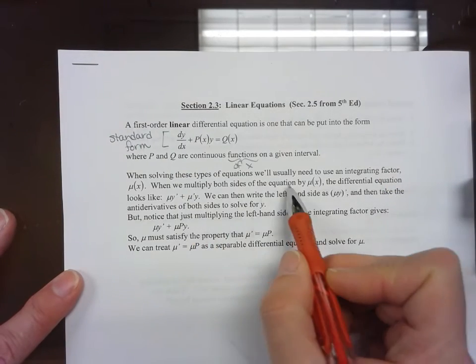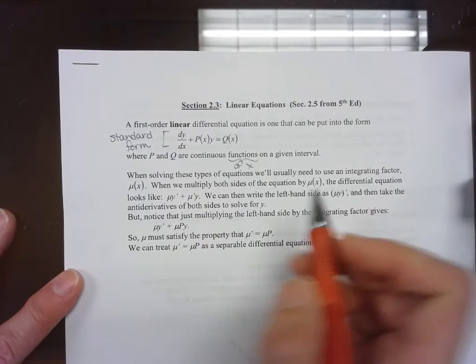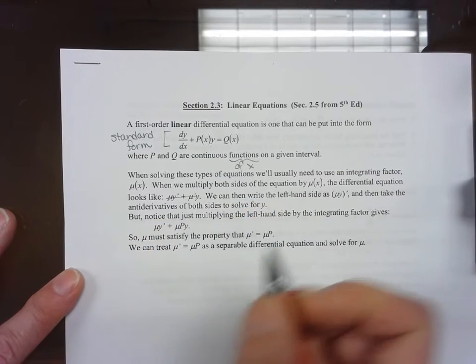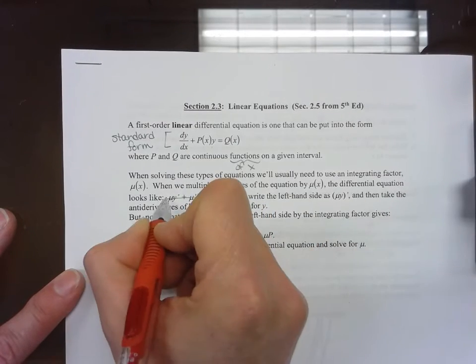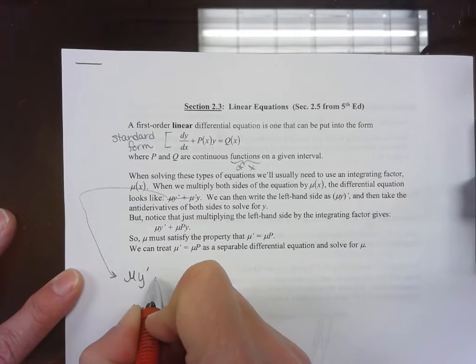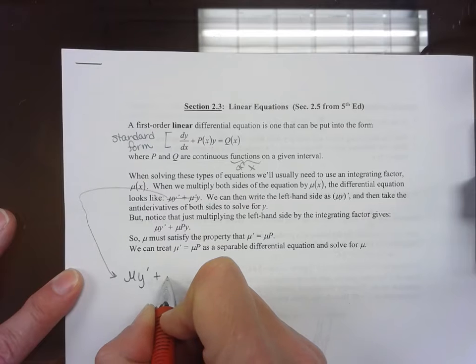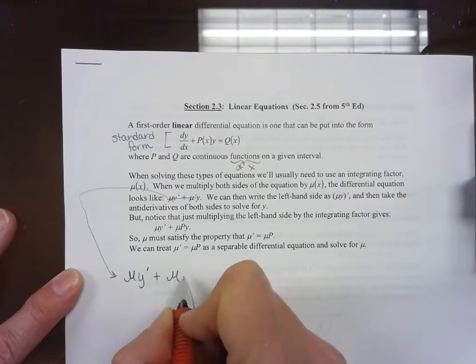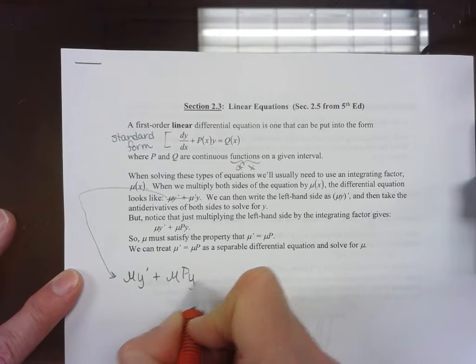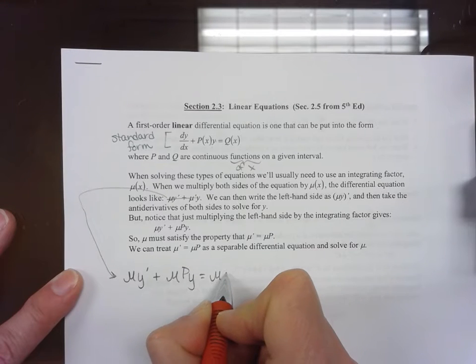When we multiply both sides of the equation by mu of x, if I just multiply by mu of x, it wouldn't look like that. We would just get mu y prime plus mu p y, equals mu q.